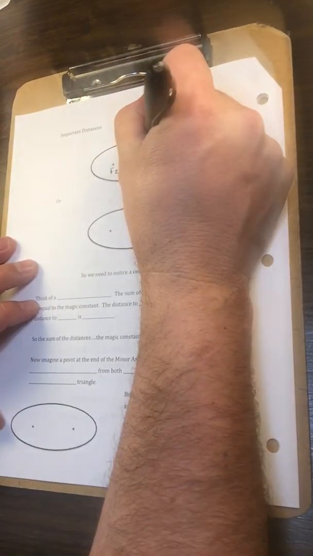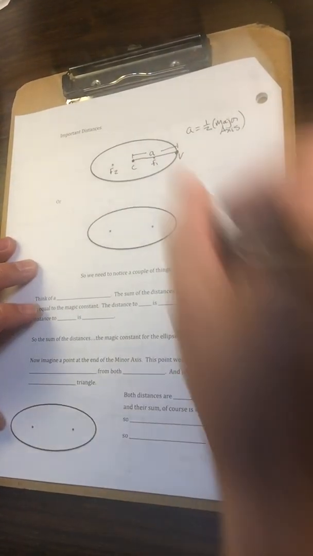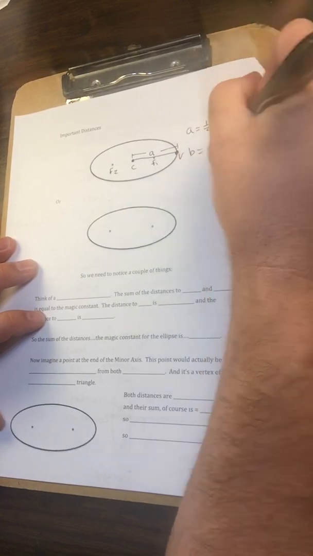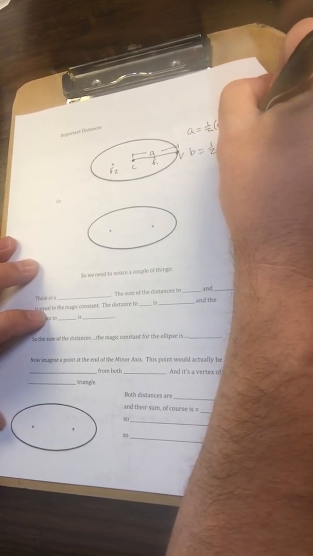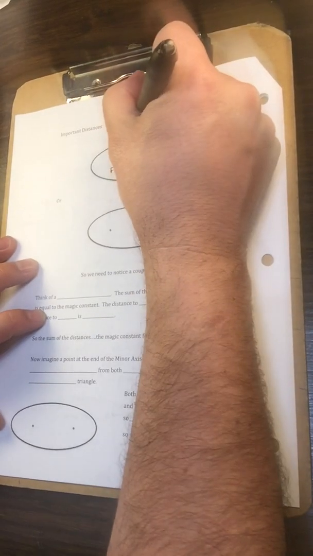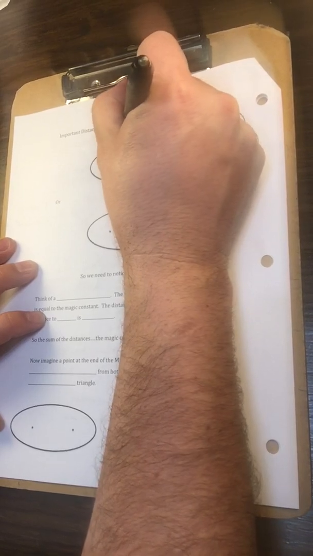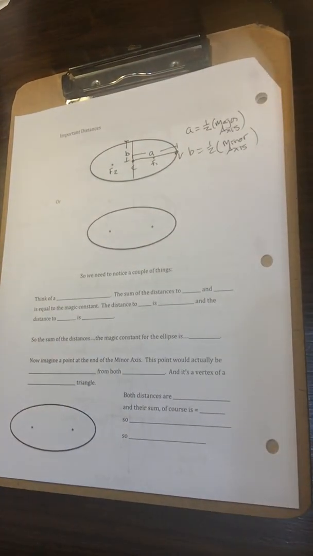So this is the distance A right here, from here to there. That's the distance A. B is 1/2 of the minor axis. So it'll be smaller every time, right? That should make sense to you. So if I draw a minor axis up here, right there, B is this length right here. There you go. There's A and B.